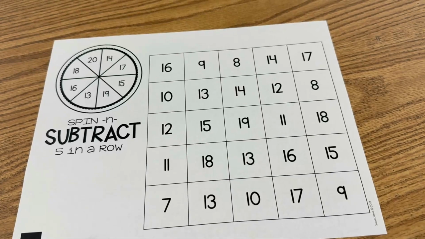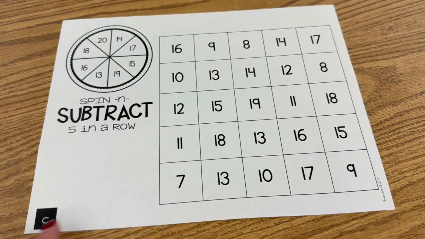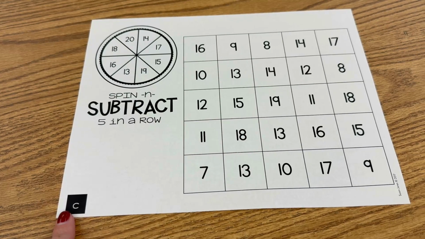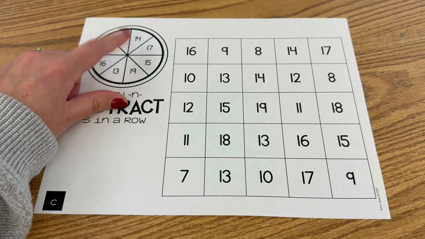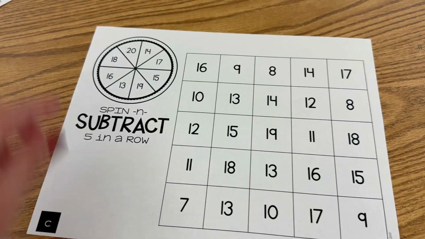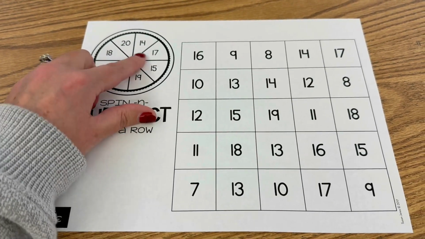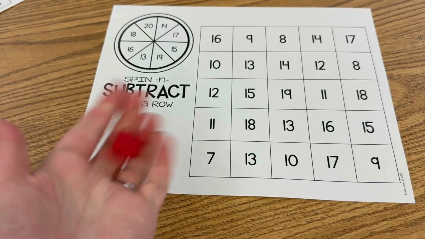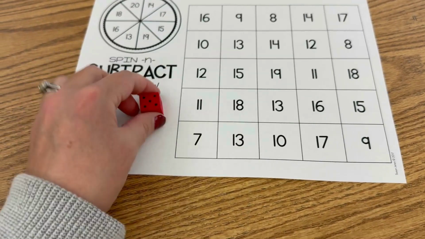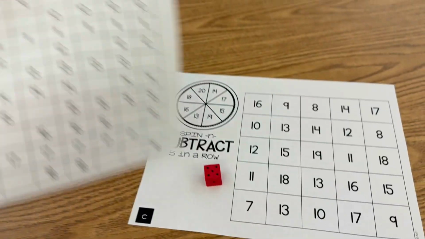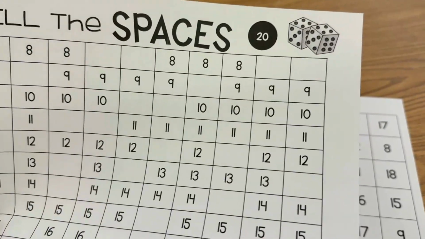And last but not least, we have spin and subtract 5 in a row. This is version C. I believe A only has numbers to 10, and then B has teen numbers. This was the higher teen number, so there's 3 of these. And very simply, students will spin this here, and then whatever they land on, let's say 17, they will subtract the 1 die. 17 minus 5. So this way they are subtracting higher numbers, but it's not always from 20. So I do start with this one first.